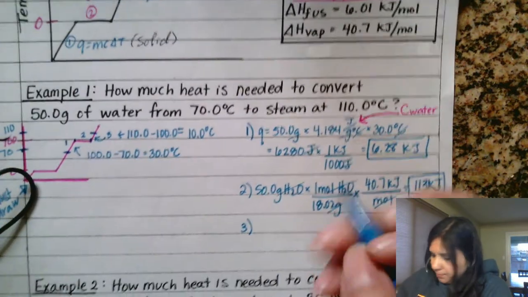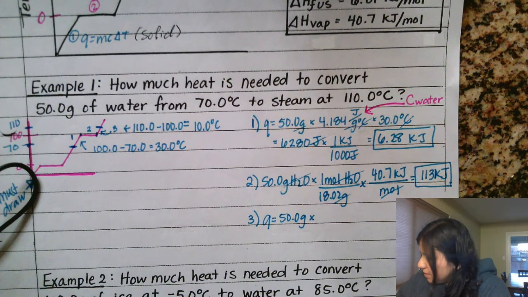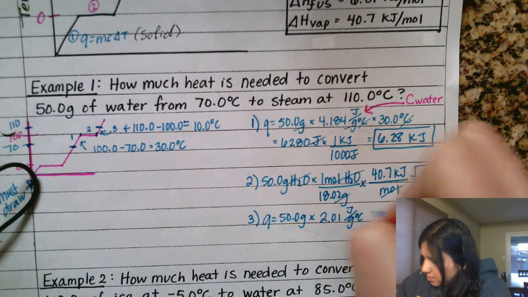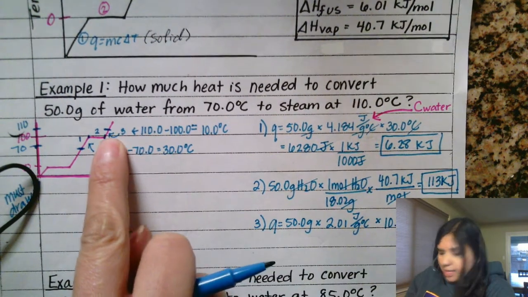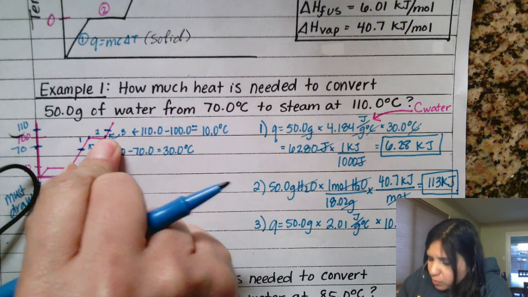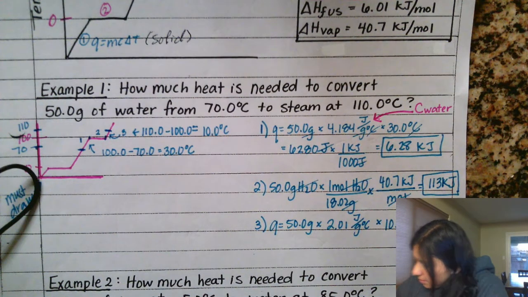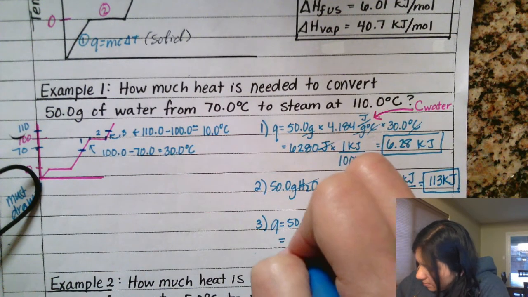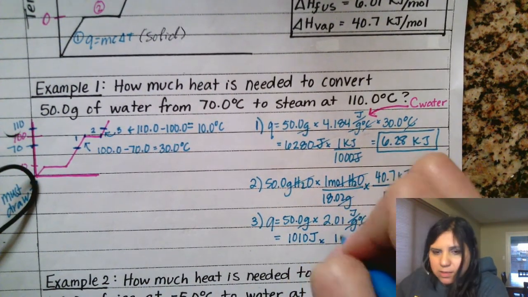All right, so let's do that. Q is equal to, again, 50 grams times the specific heat of steam is 2.01, and 10 degrees Celsius is the temperature change. That's right here, this little tiny segment. It's not the whole thing, it's just where it ended when it stopped boiling to when you kept heating that gas. All right, so cancel units. And that is equal to 1,010 joules, which we will convert into kilojoules.